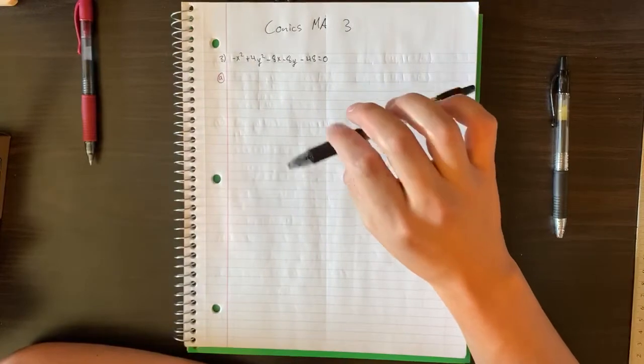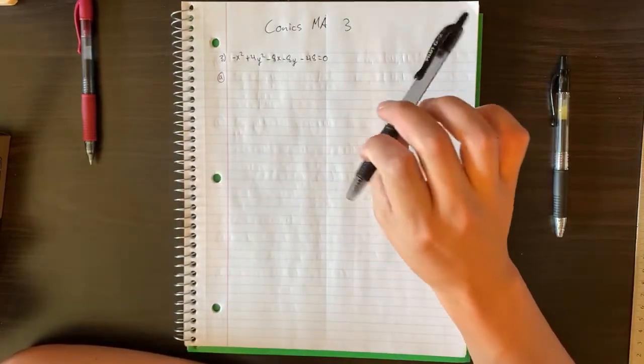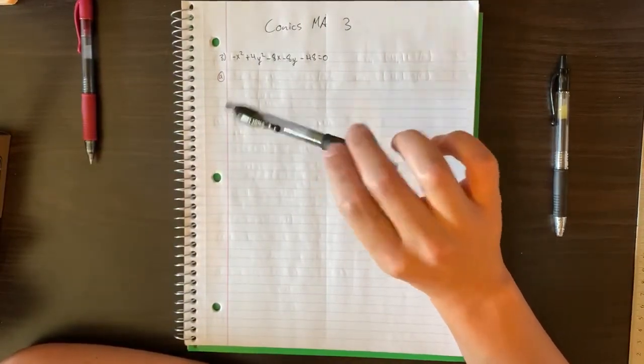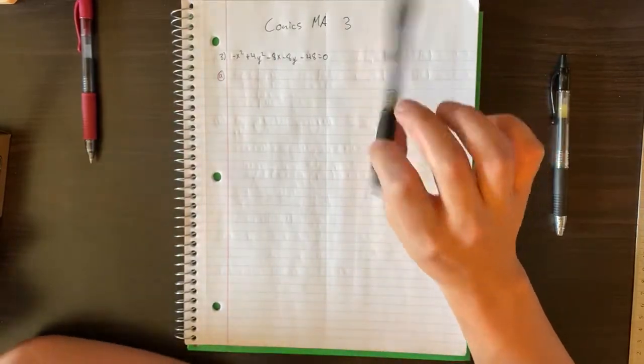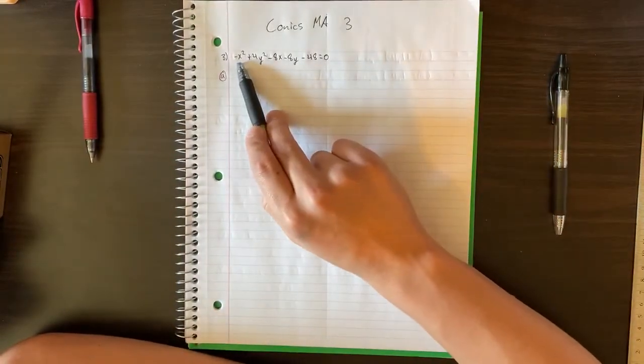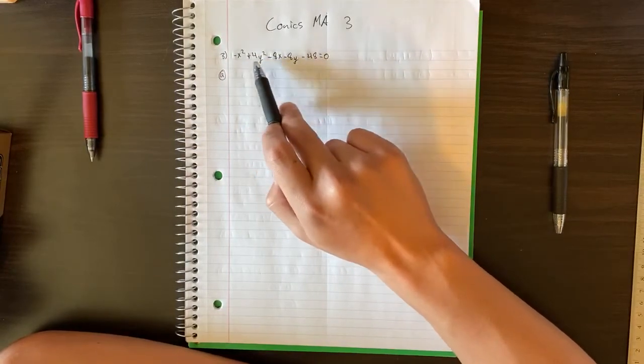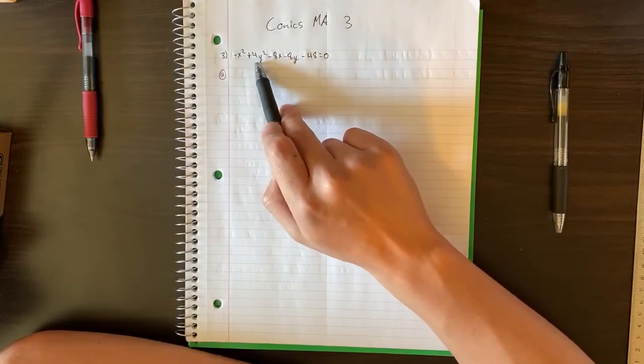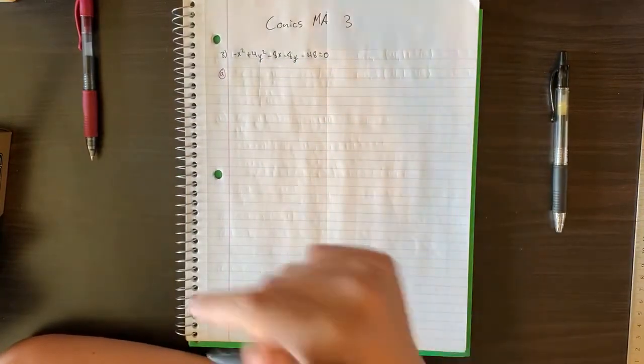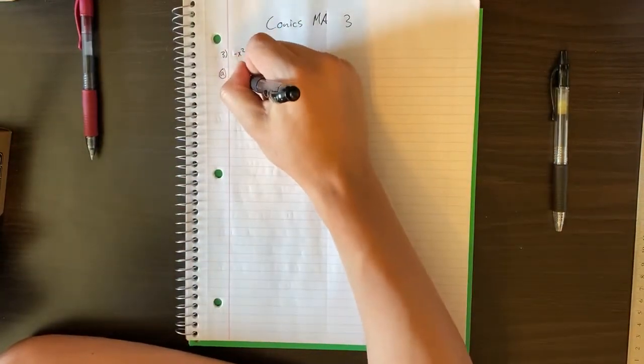Also, we know that a times c is less than 0. This is our a, and if we rearrange this, this would be our a, b, c, and a times c is negative, so we know that this is in fact a hyperbola.